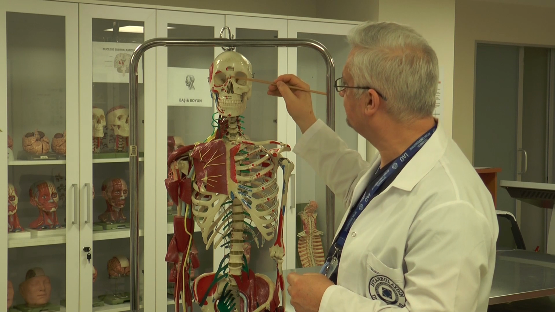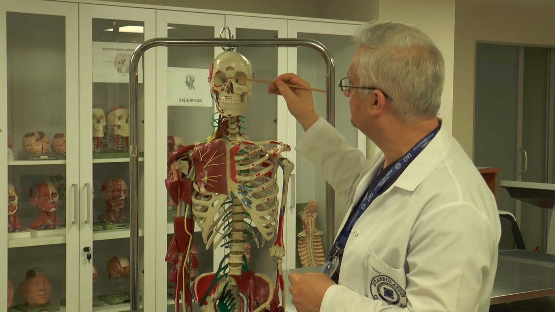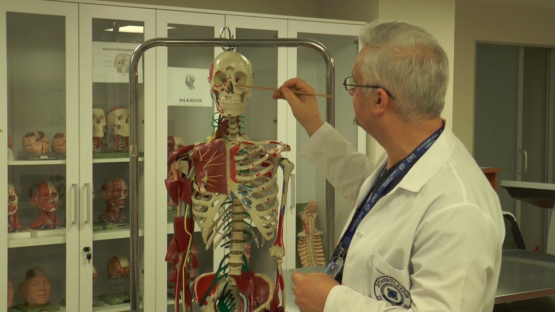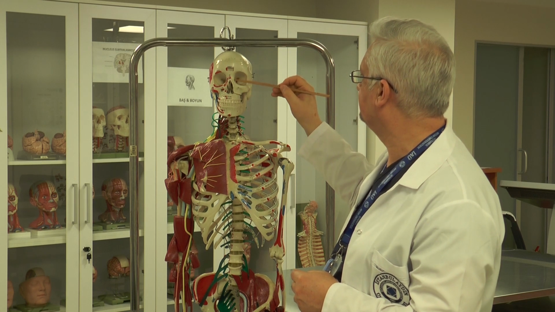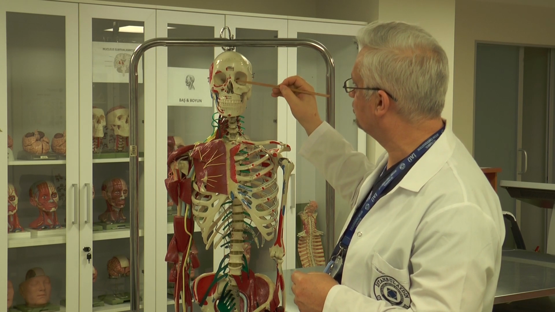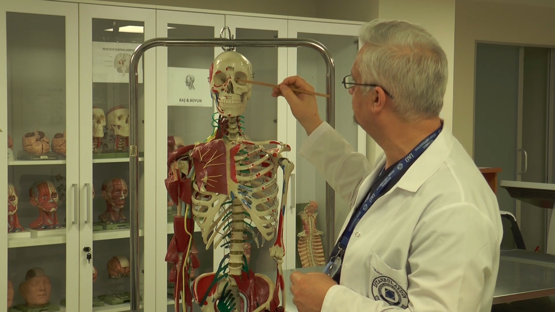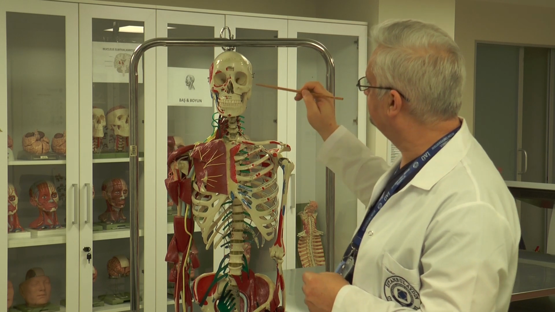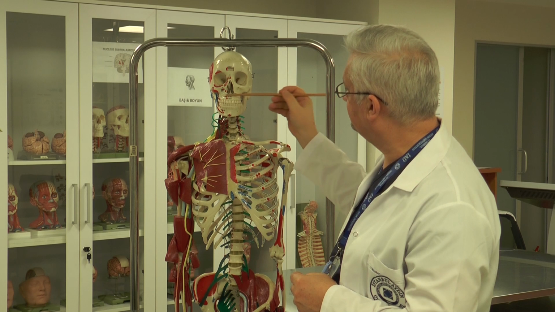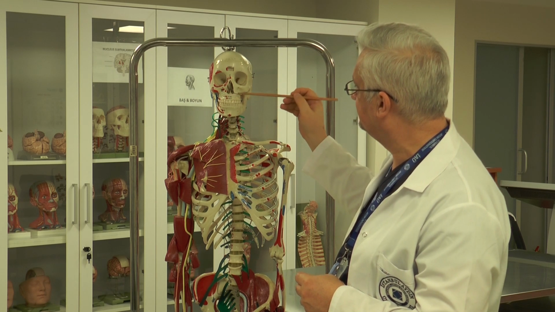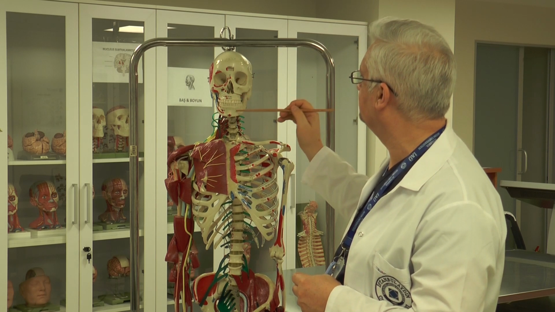I'm sorry, we have the nasal bone here in the middle, the median part, next to the maxillary bone. Next to the maxillary bone, just medial in the orbit, we have the lacrimal bone. This is the upper jaw, the maxilla, and this is the lower jaw, the mandible.